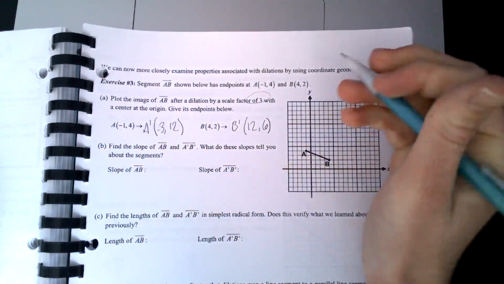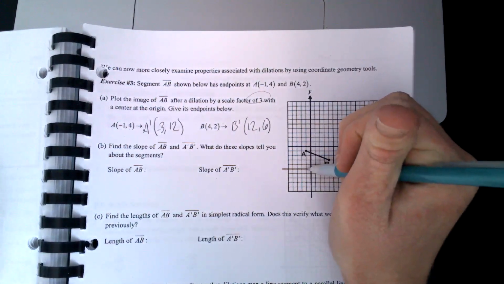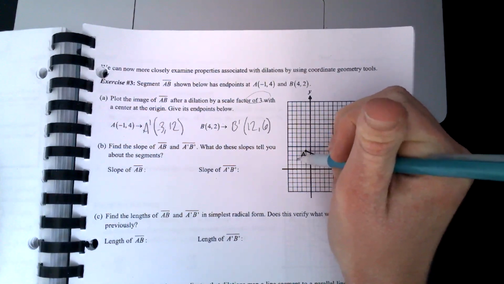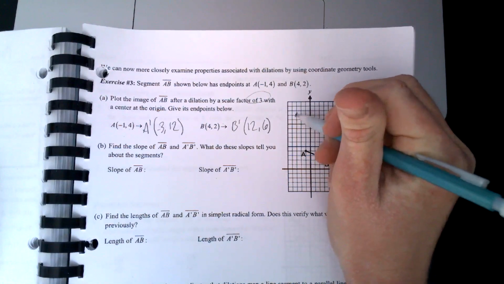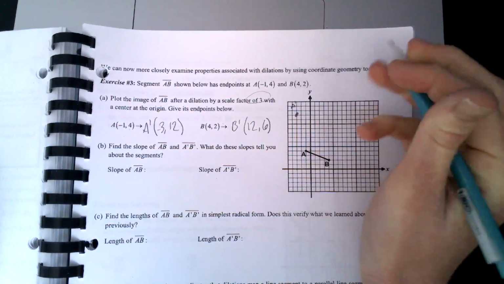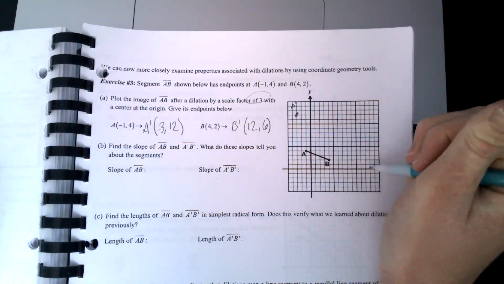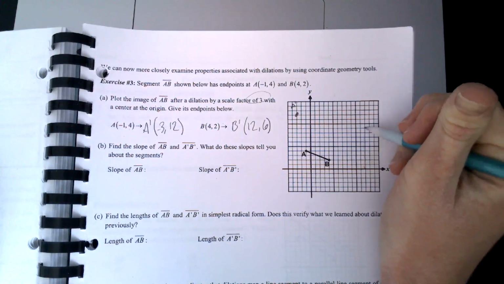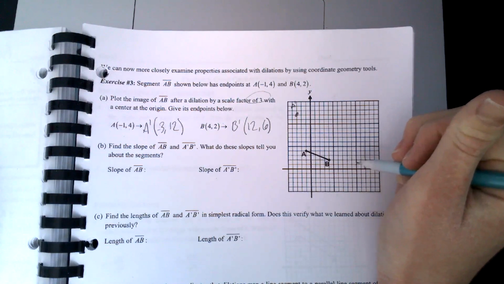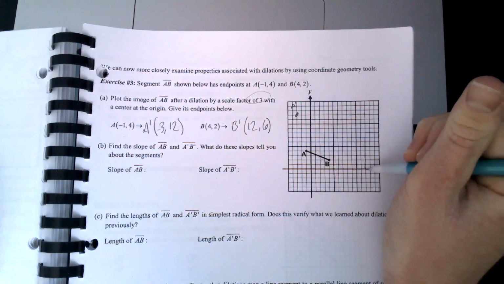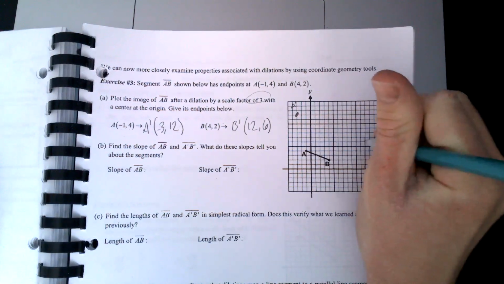All right, so let's plot these. A prime is (negative 3, 12), and B prime is (12, 6). Oh my gosh, I said 12/16 at first, but it's 12/6. Okay, so B prime is here.